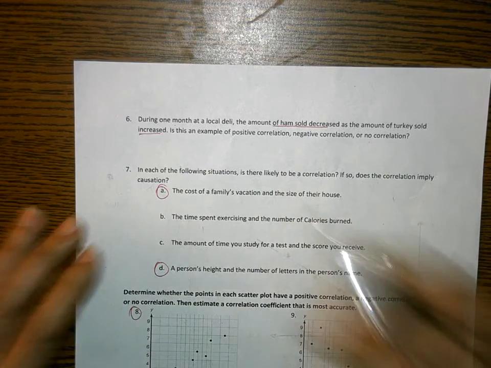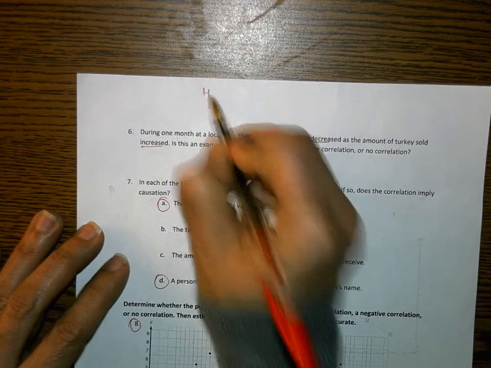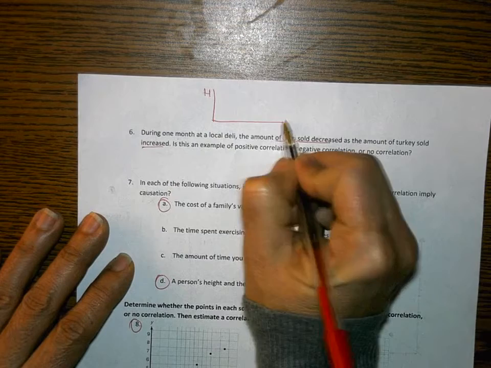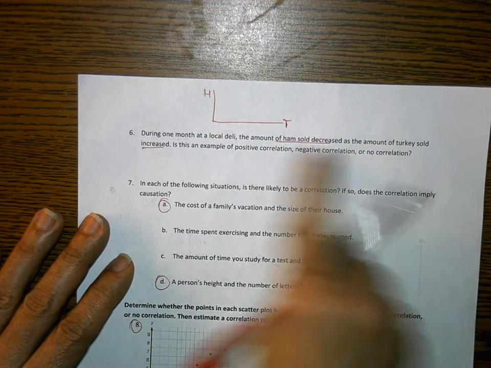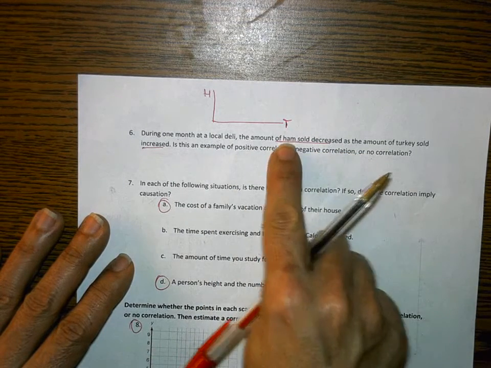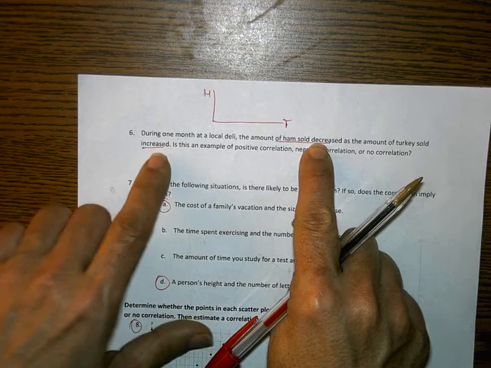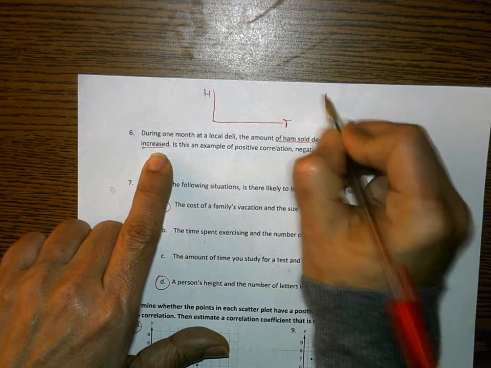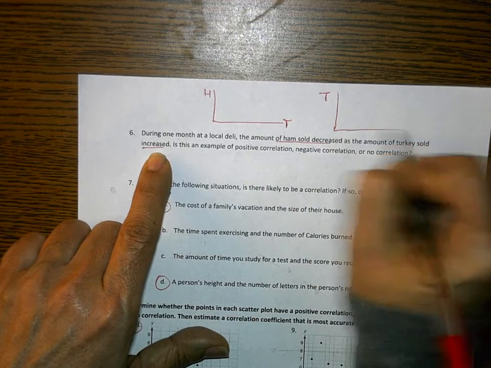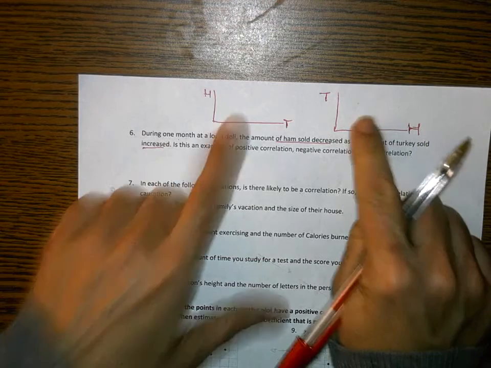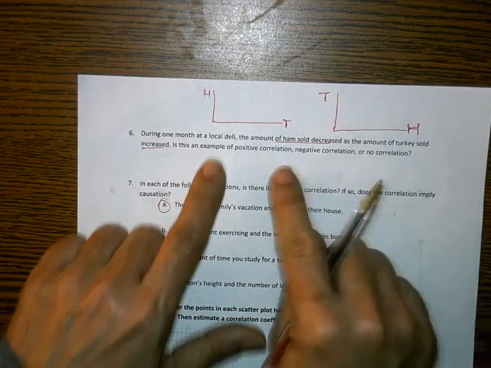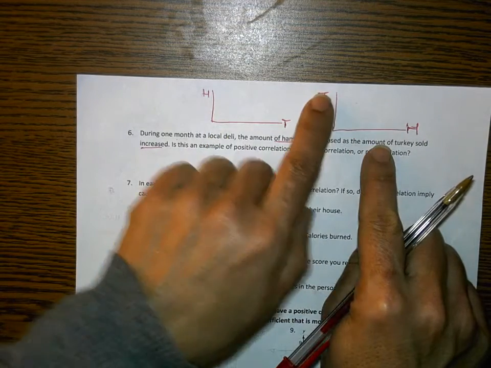What happens if I put ham on the y-axis and turkey on the x-axis and try to create this idea as ham decreases, the turkey increased. Try to do the opposite way, as turkey is increasing and the ham is decreasing. See if you get the same graph, okay, based on the same story. As T is high, H is low.